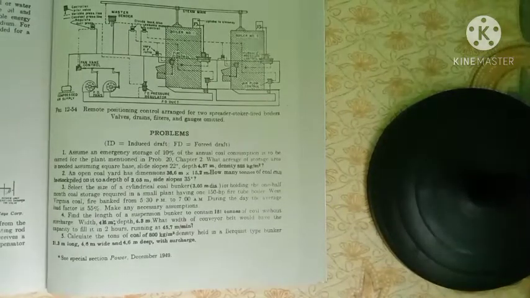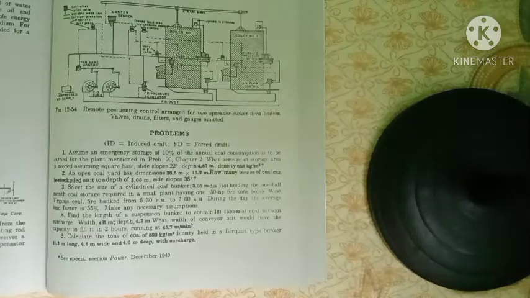What acreage of storage area is needed, assuming square base, side slope is 22 degrees, depth is 4.57 meters, and density is 888 kilograms per cubic meter?